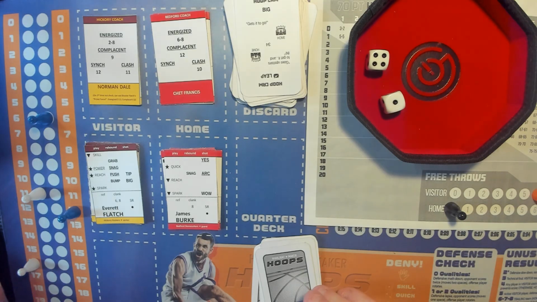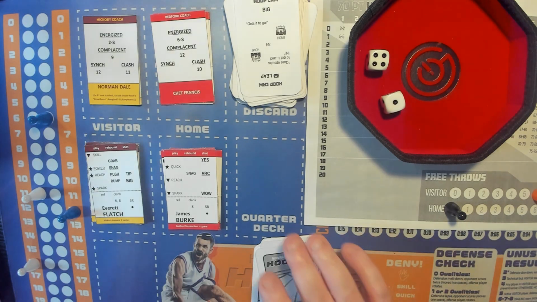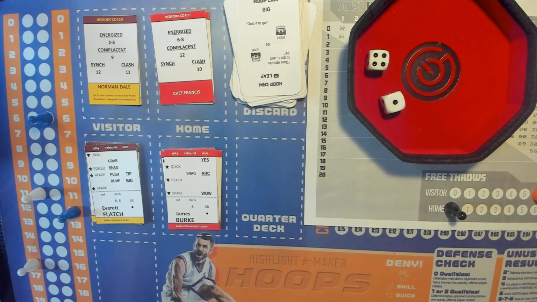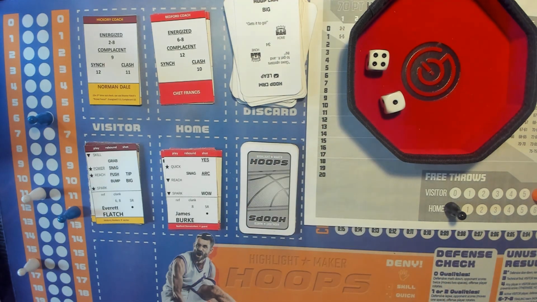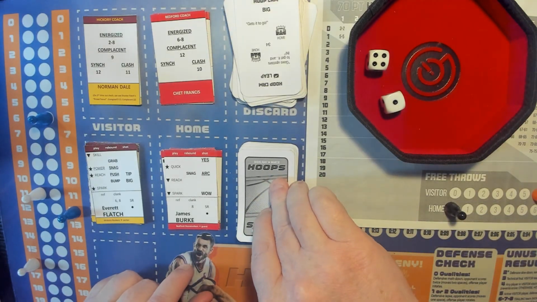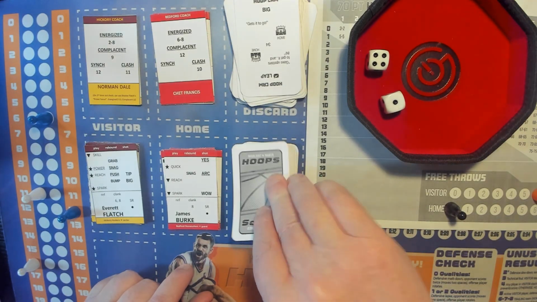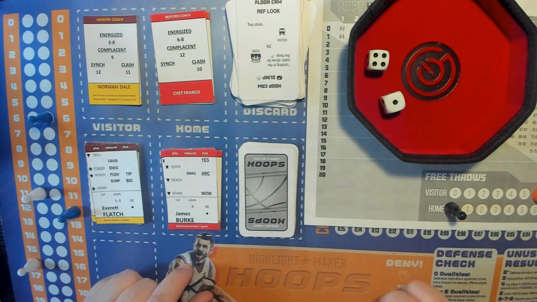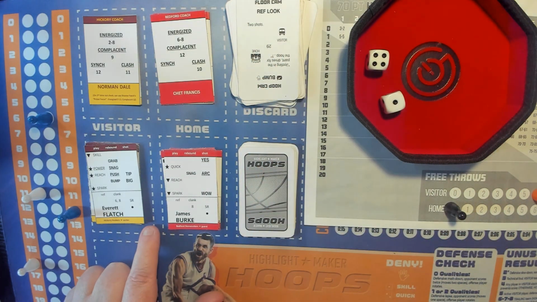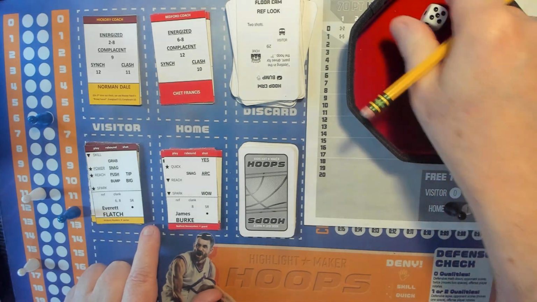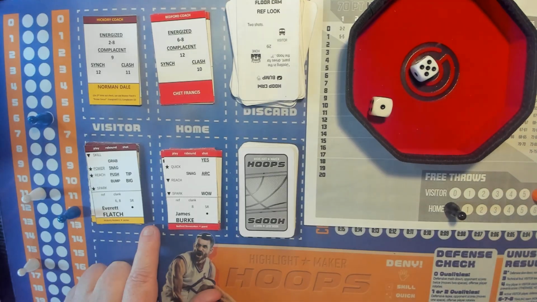So, all right. I believe I rotated. Yep, we did. So, all right. Everett Flash and James Burke start the fourth quarter. Ref look 2 shots to the visitors, so that's Everett. He clanks on a 6 or an 8. Gets a 10 and a 6. So he makes the first, misses the second.